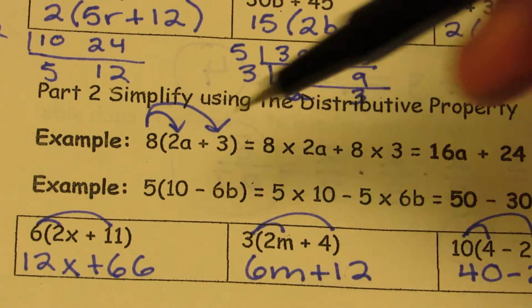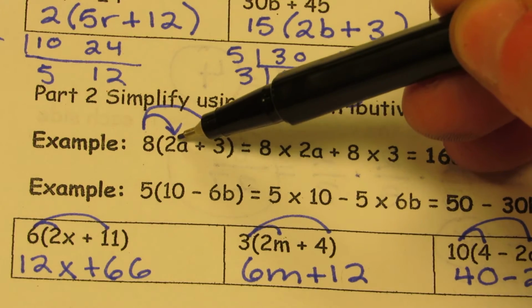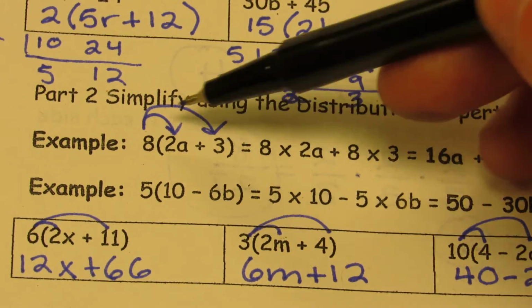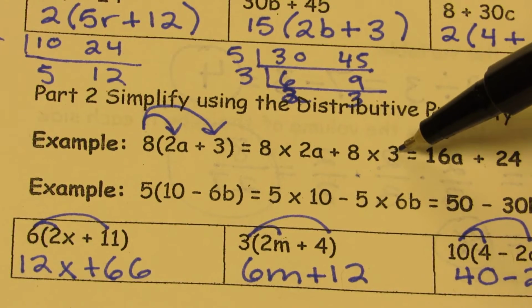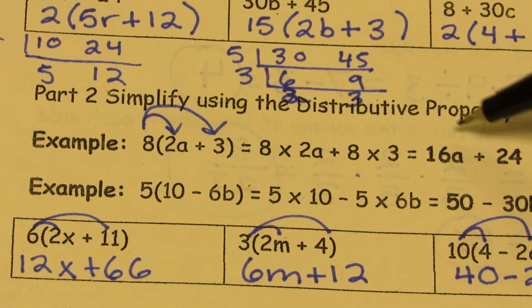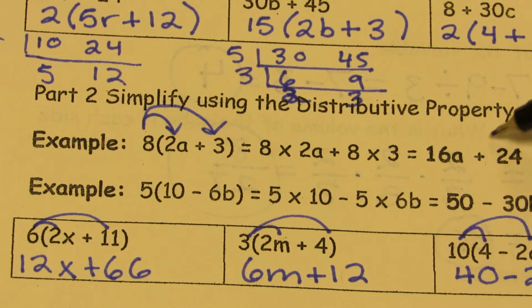So they're just rewriting what you did. So 8 times 2a, 8 times 2a, plus, that's where we get the plus from, 8 times 3, plus 8 times 3. Okay, so 8 times 2a gives me 16a, plus 8 times 3, which is 24.